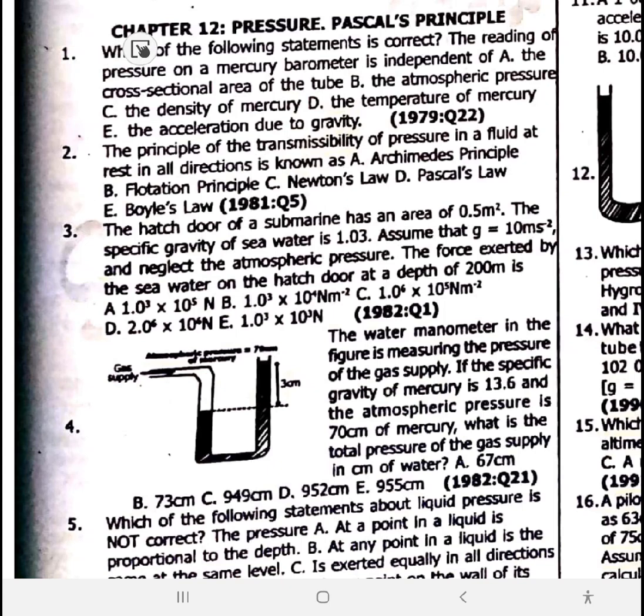Let's go into it. Pressure and Pascal's principle. 1. Which of the following statements is correct? A. The reading of pressure on a mercury barometer is independent of the cross-sectional area of the tube. That one is common knowledge. Number 1 is option A. When you read pressure on a mercury barometer, it is independent of the cross-sectional area.